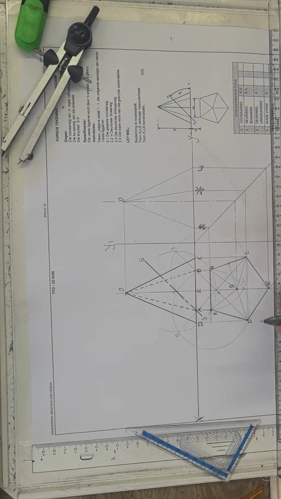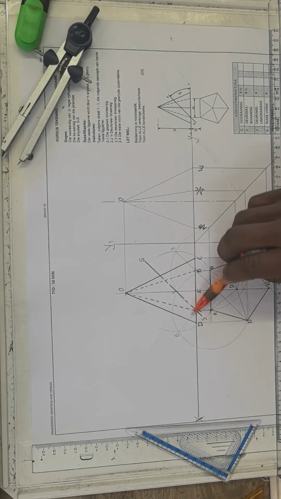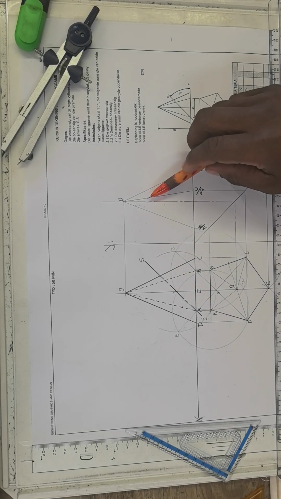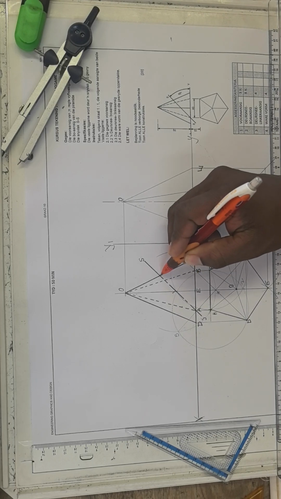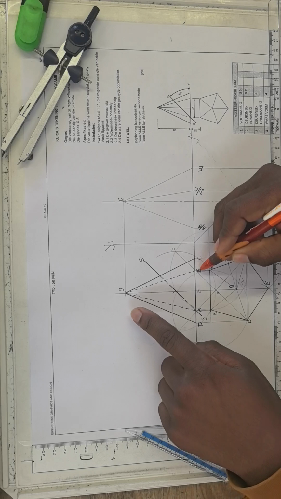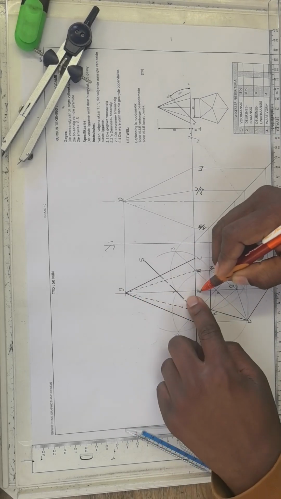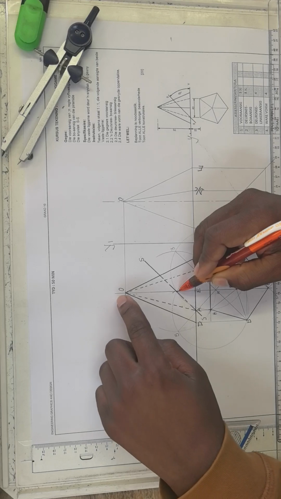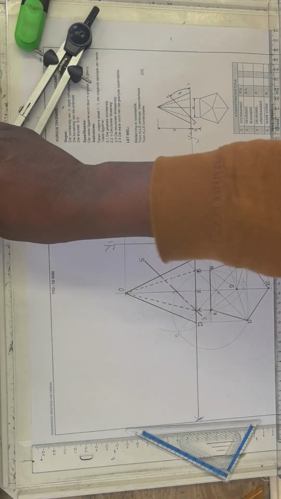Now everything is labeled. What you're going to do now is project our cutting plane into our left view. So for the cutting plane, you take this point here, which is between 0 and C. You take this one, 0 and B. You take this one, 0 and E. You take this one, 0 and A. Those are our cutting plane points.